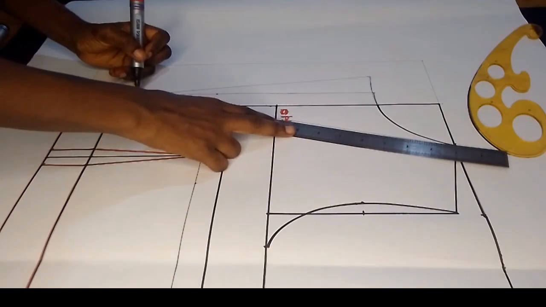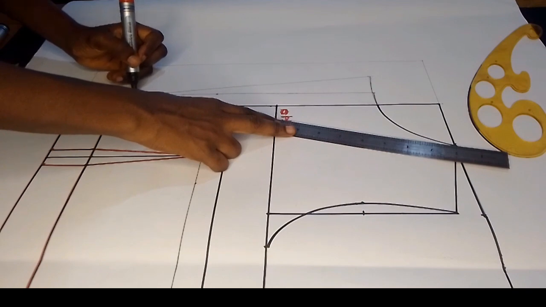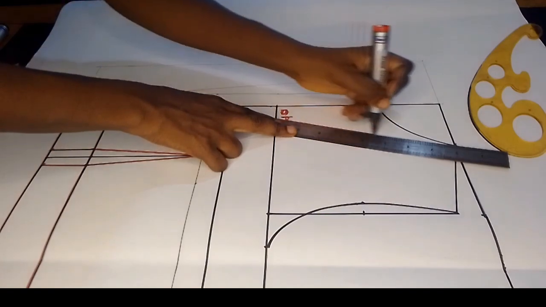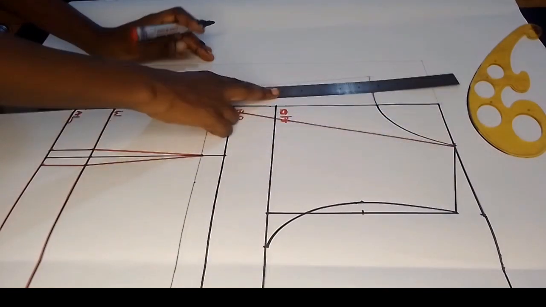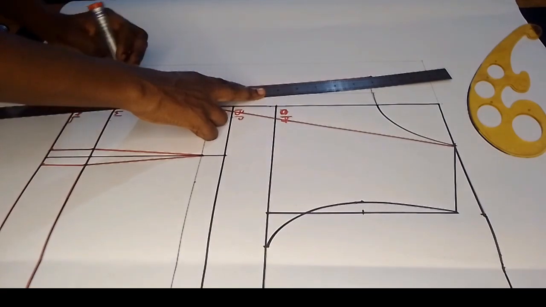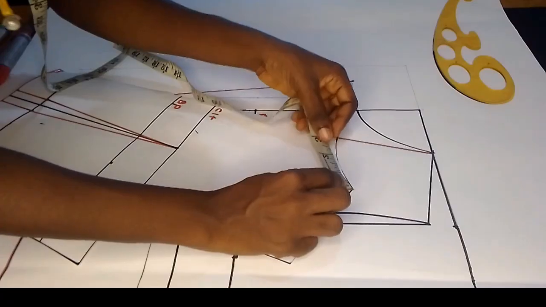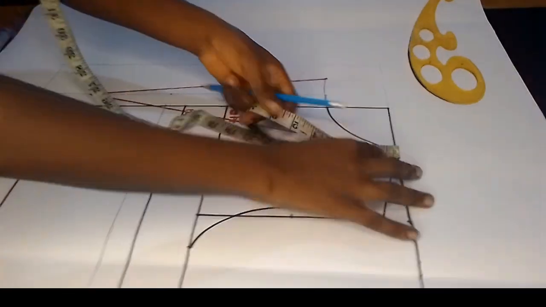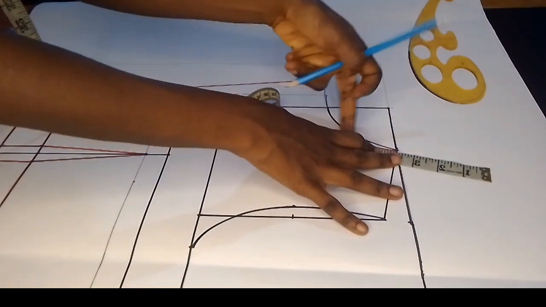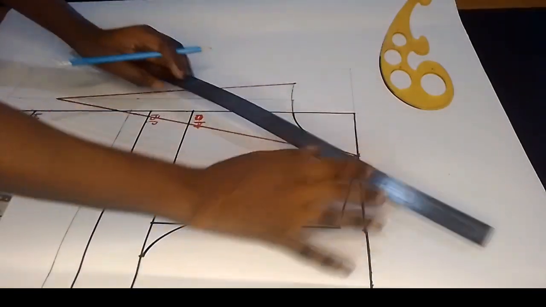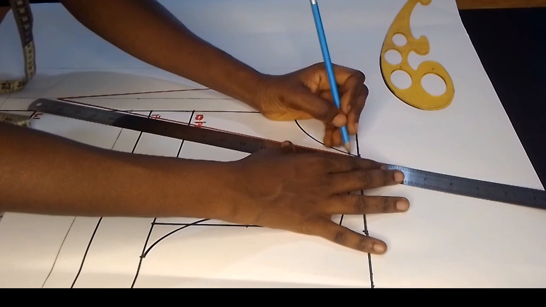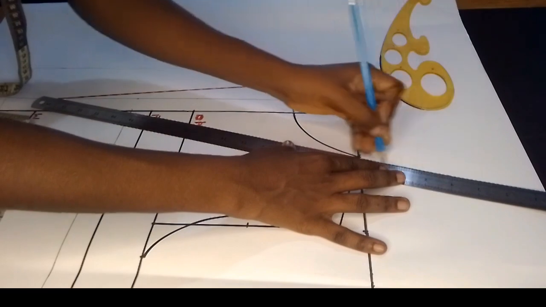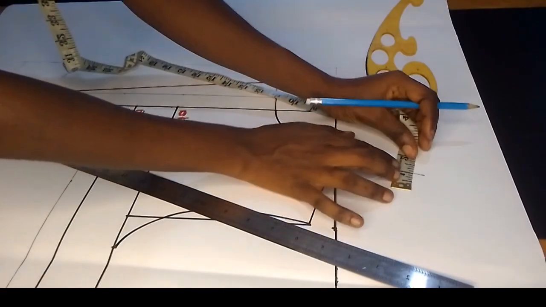Now once that is done, I'm going to make it more visible with my marker. So these red lines demarcate the lapel. Now remember that neck measurement we had taken, take that measurement and ensure it goes straight with a red line that is going up. Mine was around 3.5 and a few more, so I will insert that here.